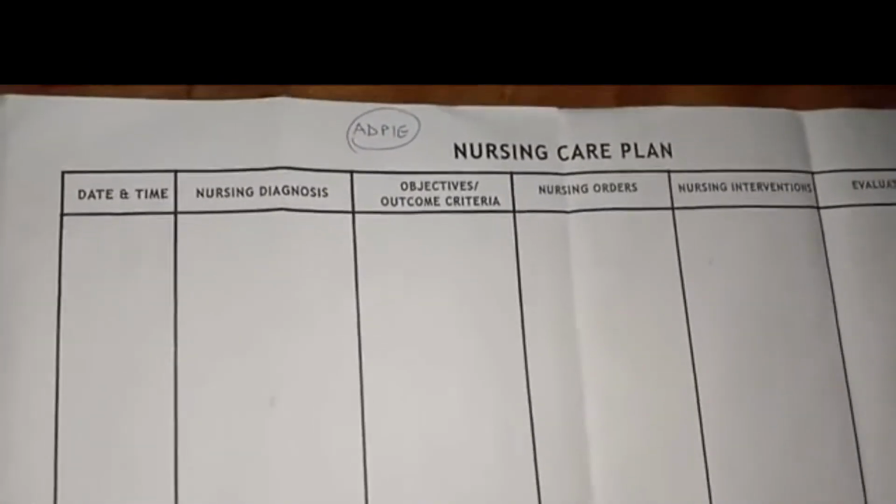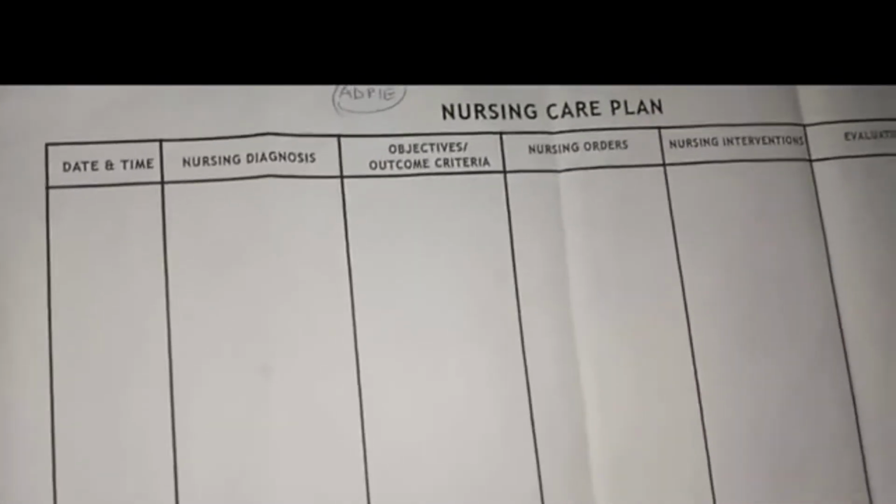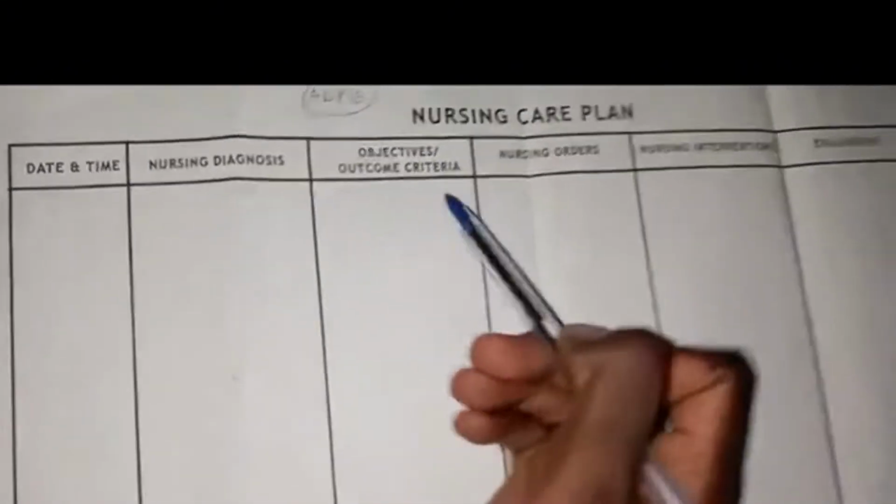Moving on to our next phase of the nursing care plan, which is your diagnosis, objectives, nursing orders, interventions, and evaluation. It entails a lot, because if you're able to do all this correctly, you get 12 marks. Let's move right into it. So we have here date and time, nursing diagnosis, objectives, outcome criteria, nursing orders, nursing interventions, and evaluation.